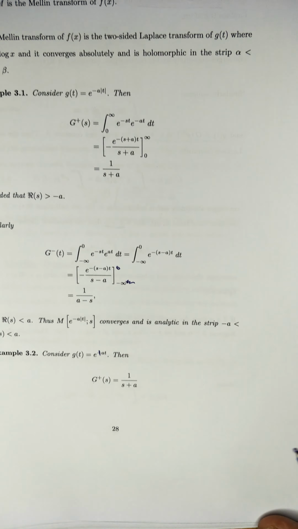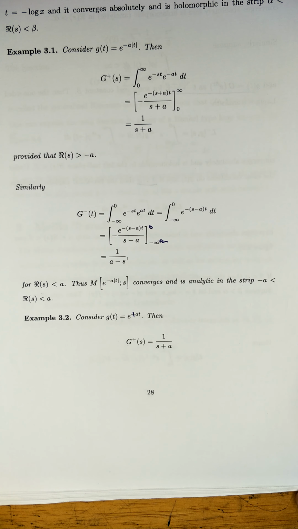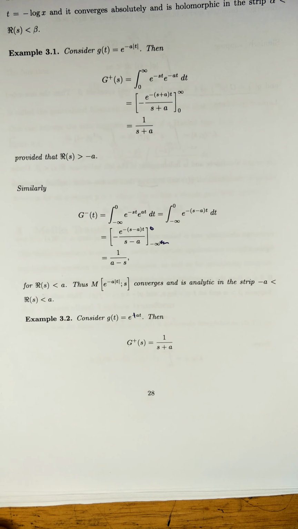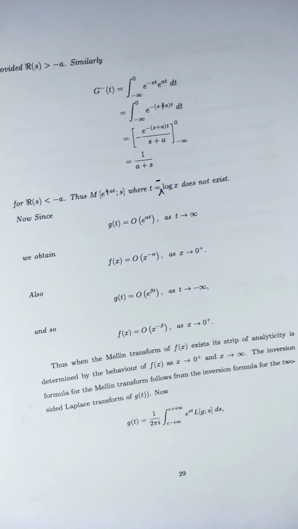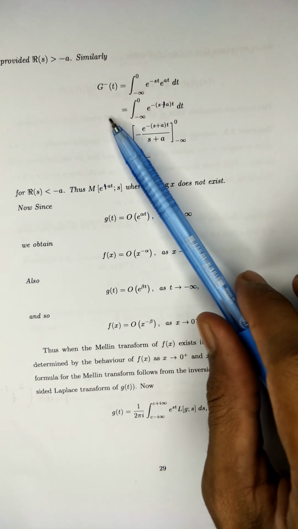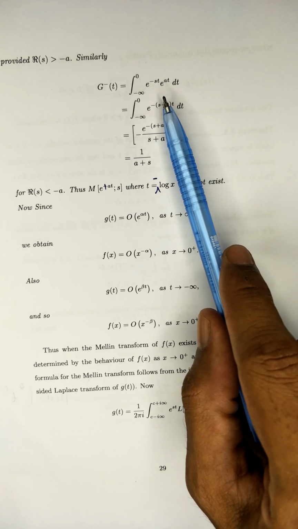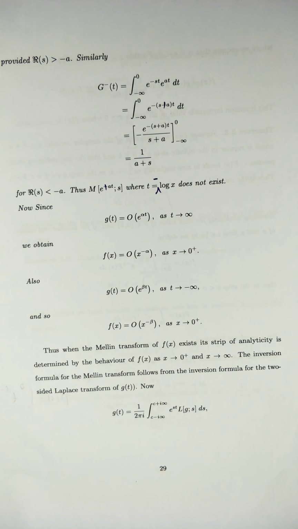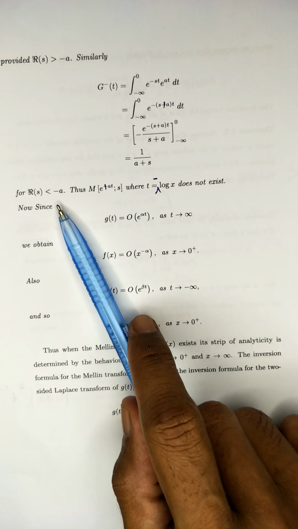So the second example. If you consider g(t) as e to the plus a t, then the Laplace transform is 1 over s minus a. And for the other half, the Laplace transform of e to the a t is 1 over a plus s for s less than minus a.